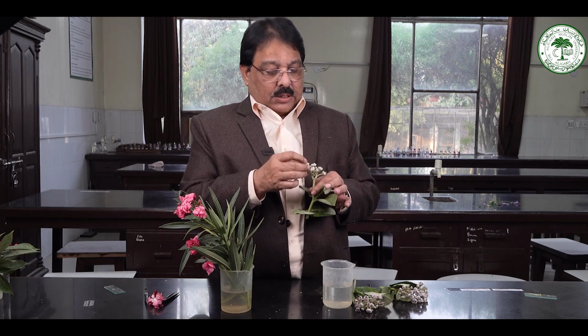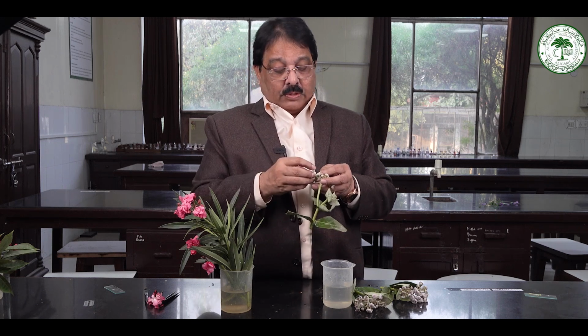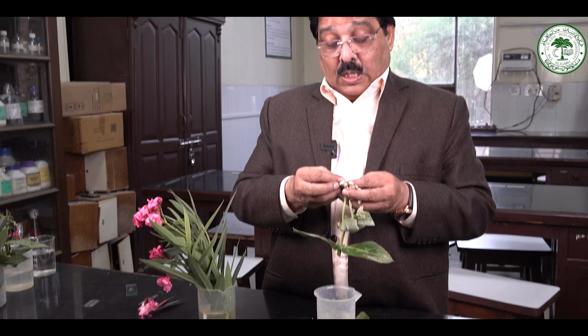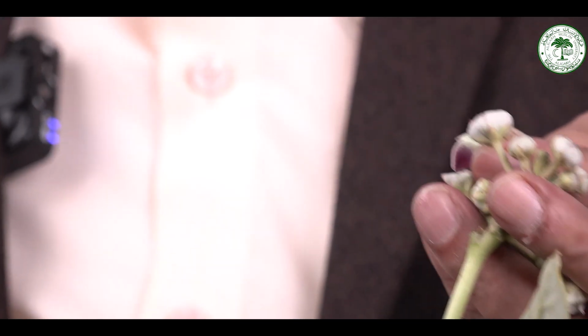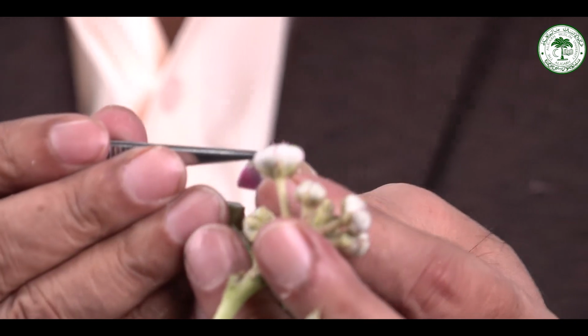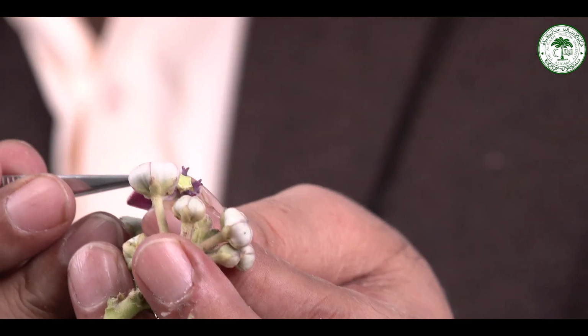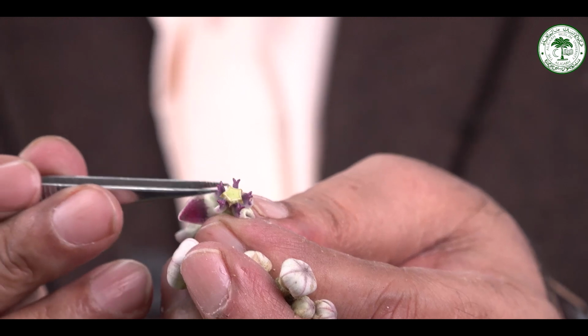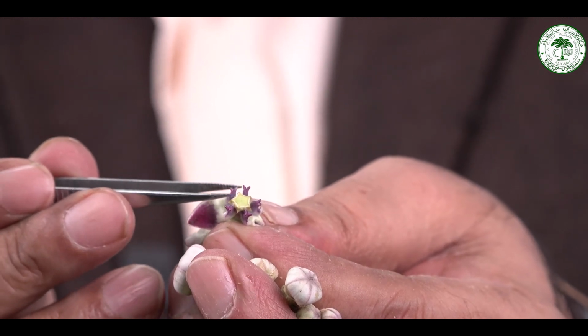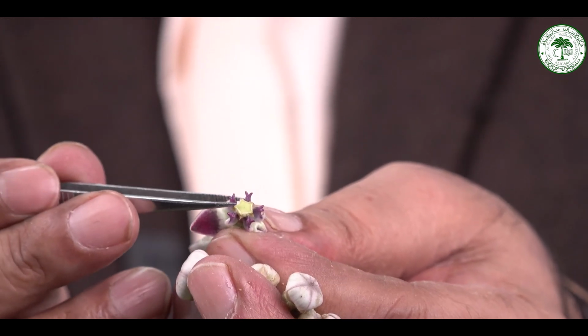Corona is also there in Apocynaceae. Here, the corona is below the stigma. This structure is called the corona.